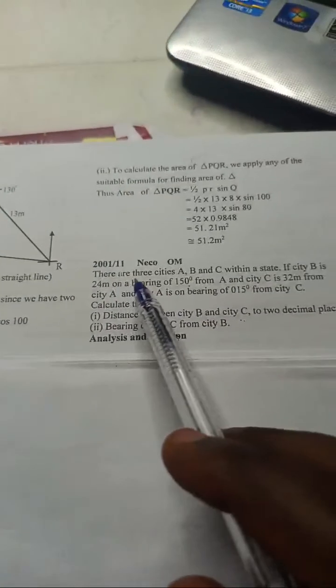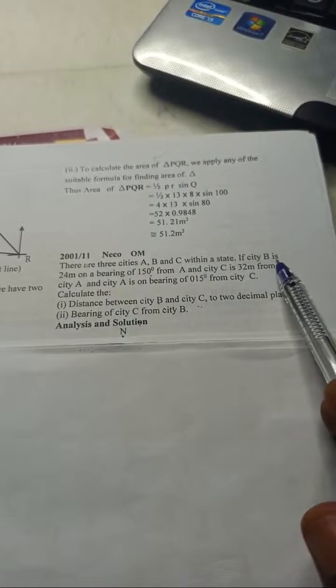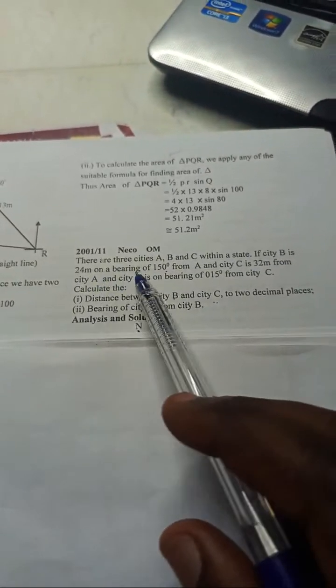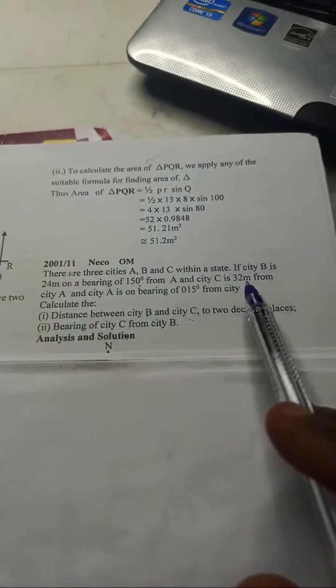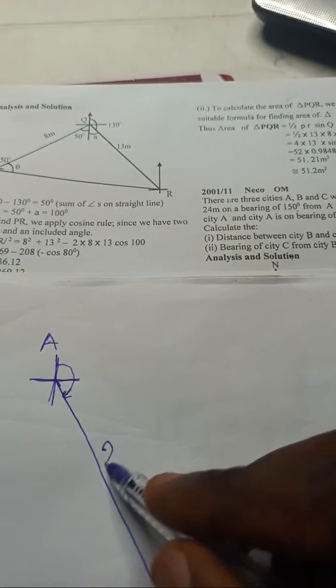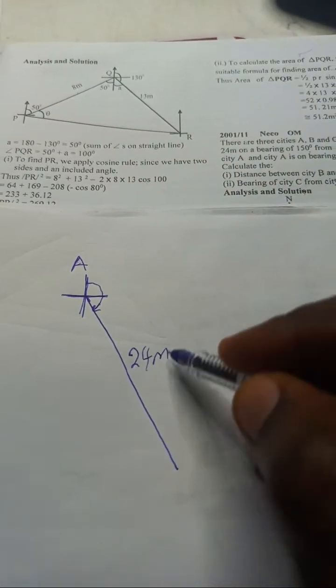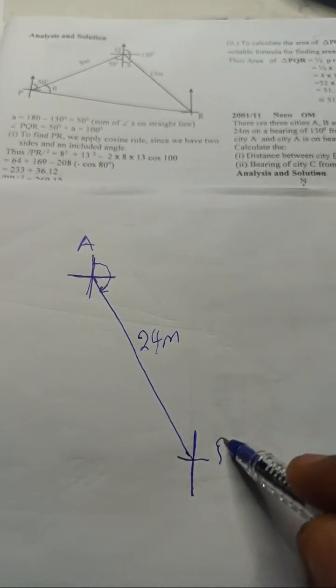So we are told that there are 3 cities, A, B, and C, within a state. If city B is 24 meters on a bearing of 150 from A, so it's coming from A. So it means it's coming from A and it's going over to what? To city B, and they are 24 meters. So we have to put 24 meters here. And it's going to city B. So let me call this place city B. Okay, now let's go on.